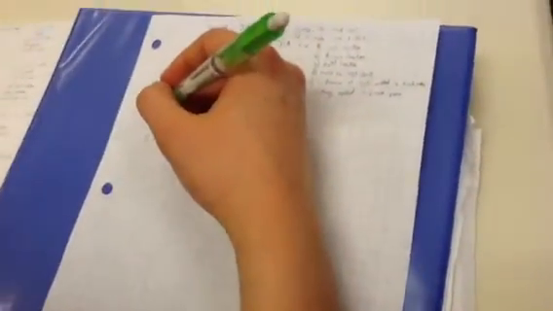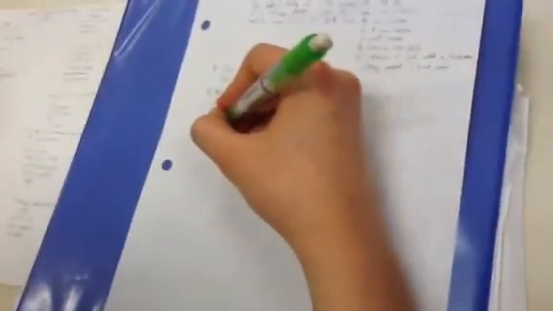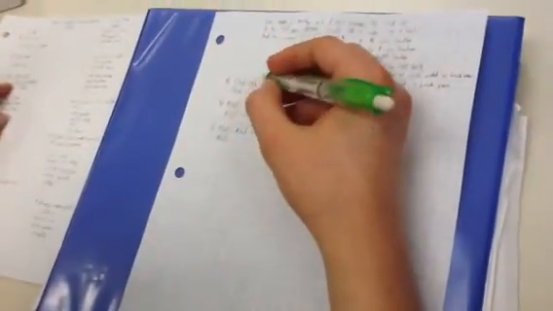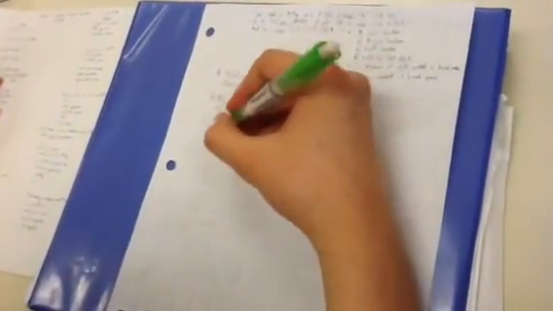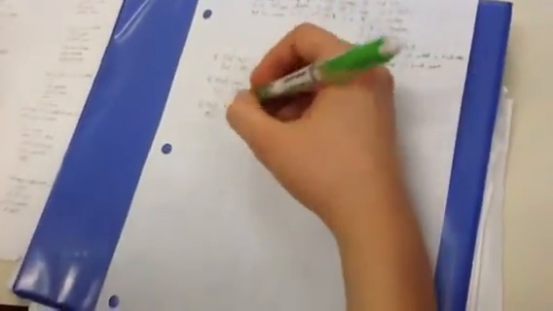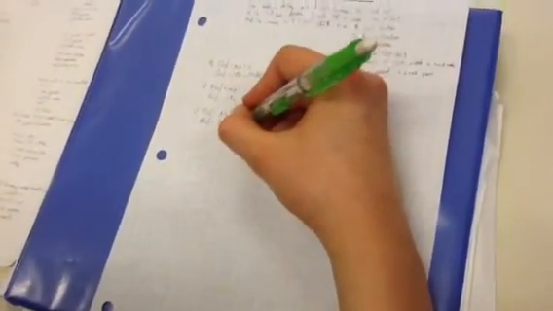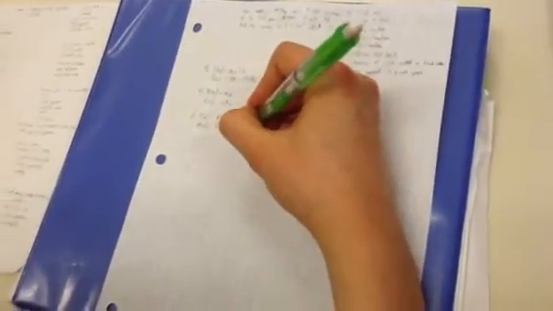After substituting the values in, profit is equal to 29x minus 18x plus 14,000.